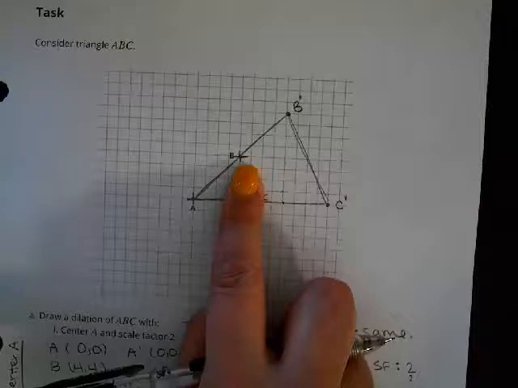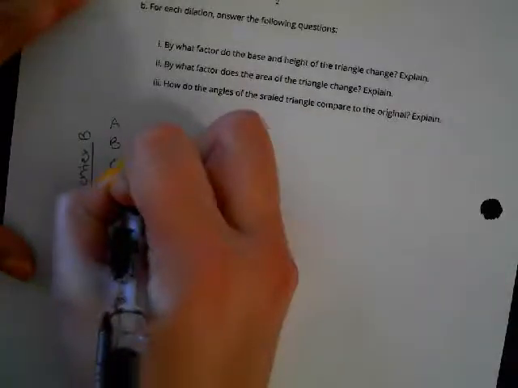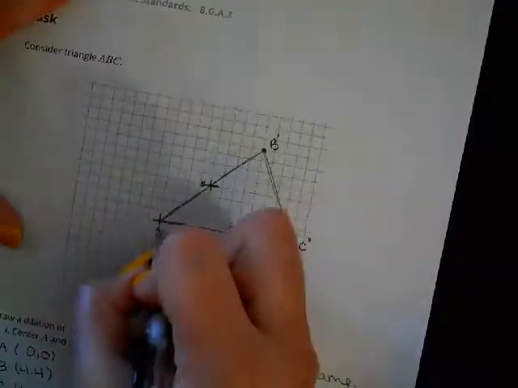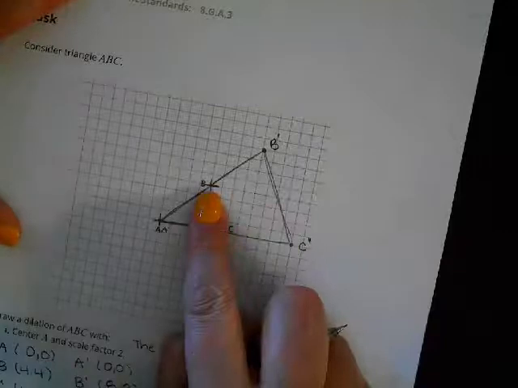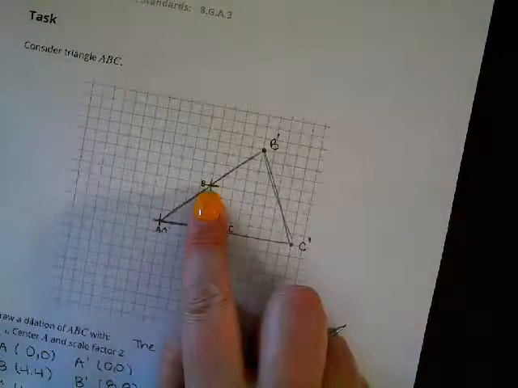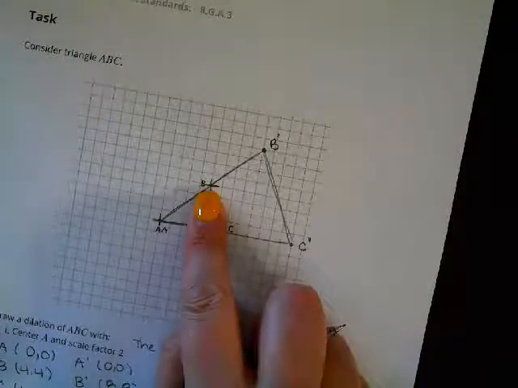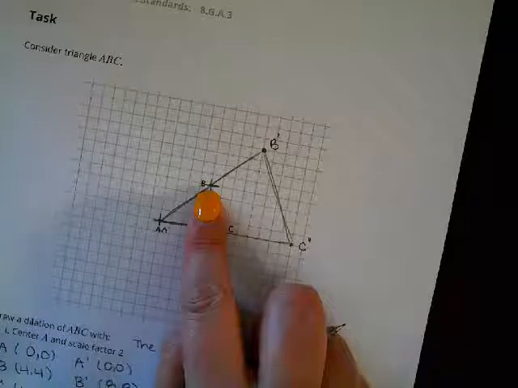If you're not switching to a different piece of grid paper, then instead of doing A prime, B prime, C prime for the second picture, I would switch colors and do double primes. Just to make things not hard on yourself, I would definitely change your labeling.